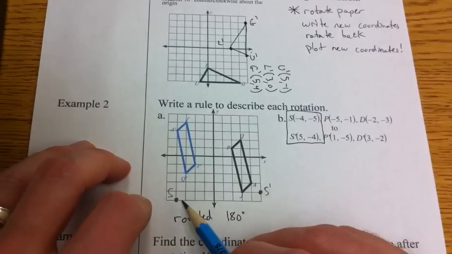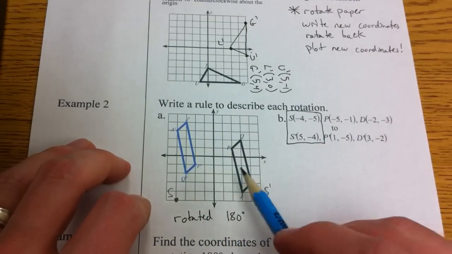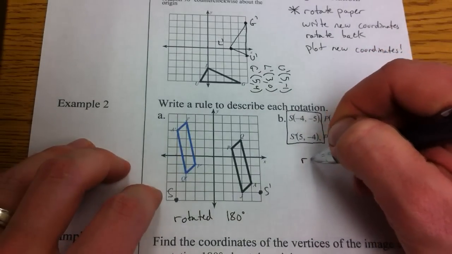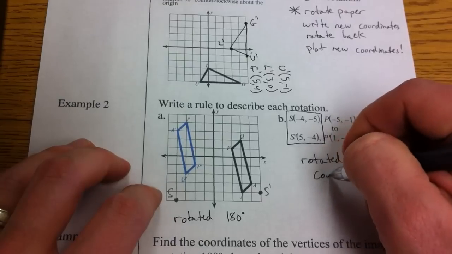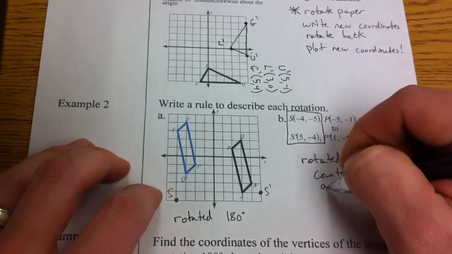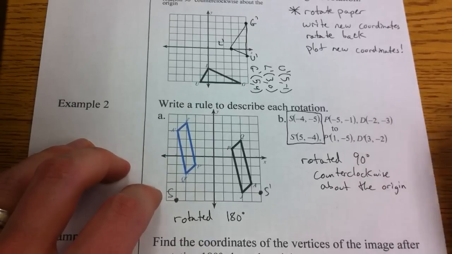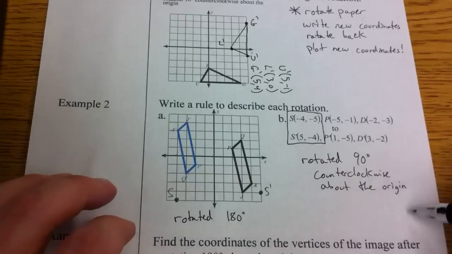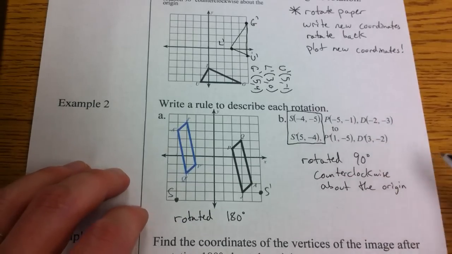S prime is there. How many quadrants did I move? I moved 1 quadrant to the left, so we know from our previous example that's going to be rotated 90 degrees counterclockwise about the origin. Yes, I want you to write about the origin because it's not always around the origin. Most of what we see will be around the origin, but there's our rule for these coordinates there. The same thing for P and D.